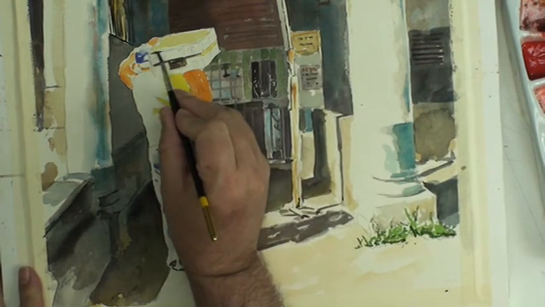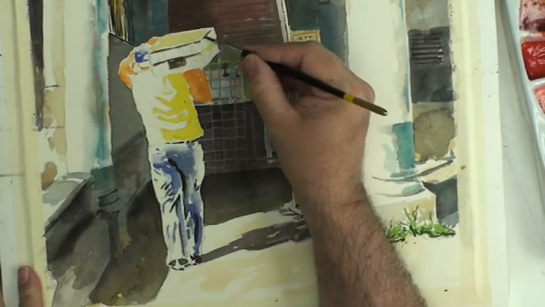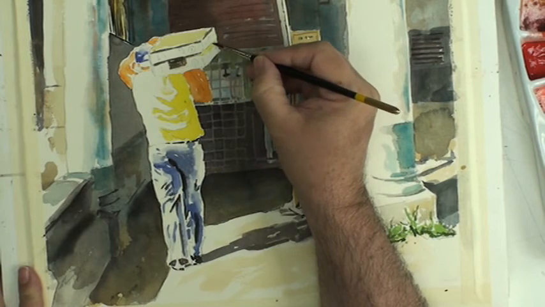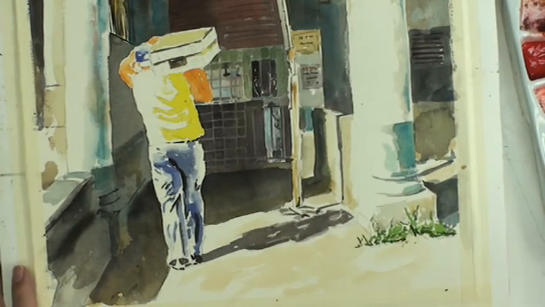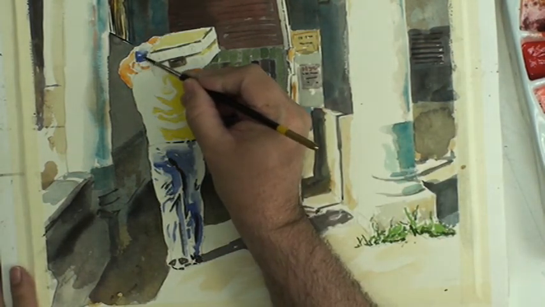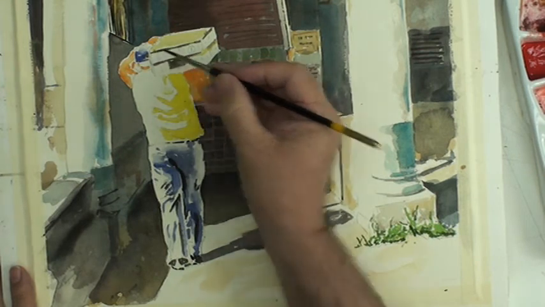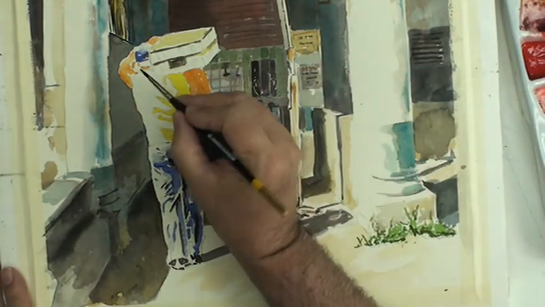Using a little sepia now. Go ahead, darken behind his cap. His hair.